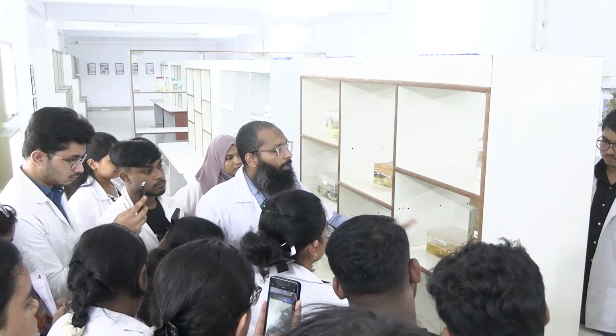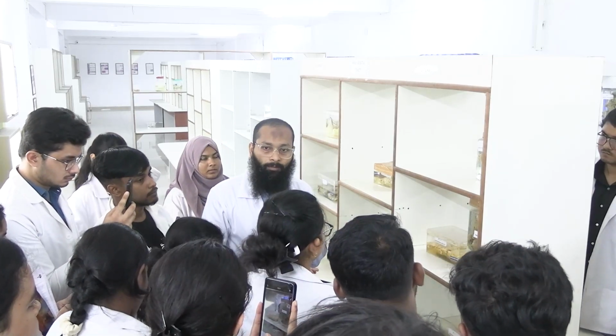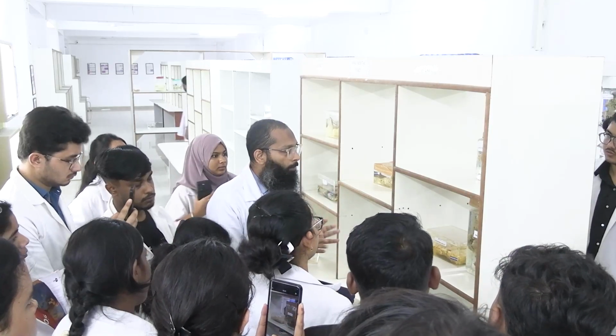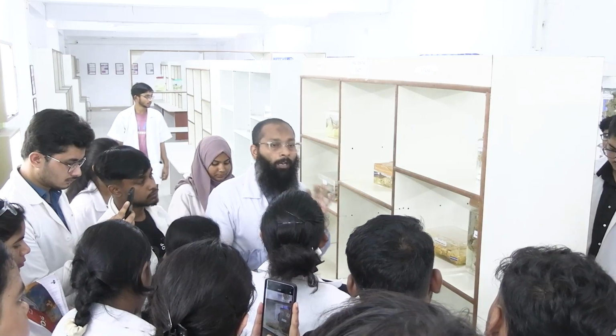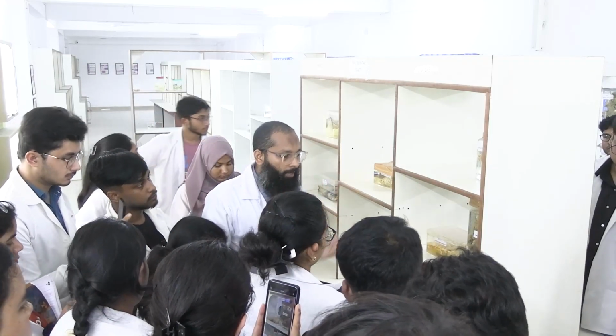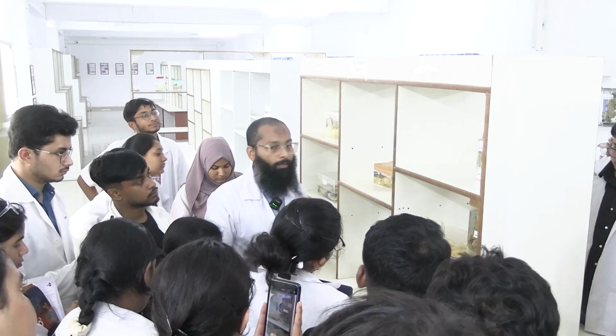Like, what are the quadrants of the breast? Upper outer, upper inner, lower outer, lower inner. So one central quadrant is also there. So in this quadrant, where is the mass actually located?